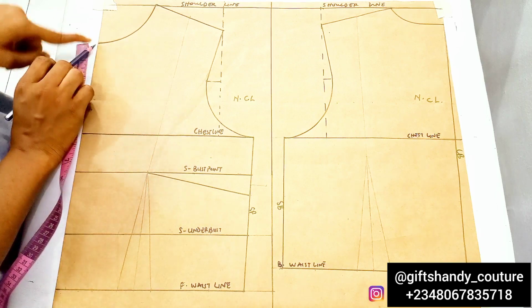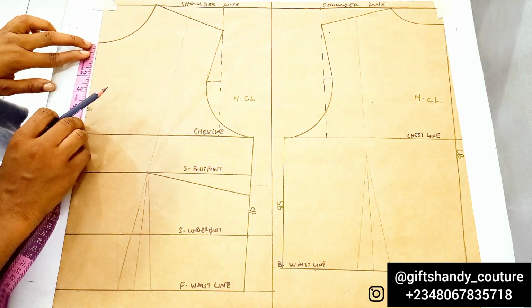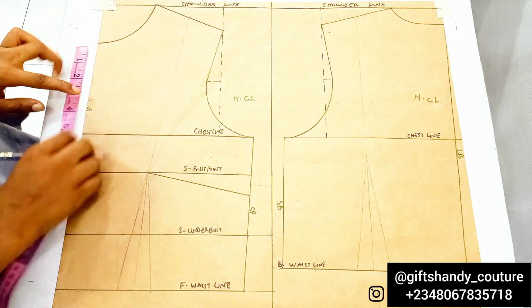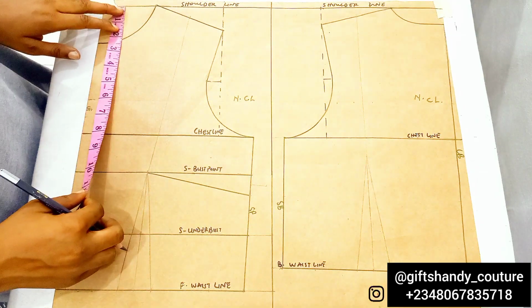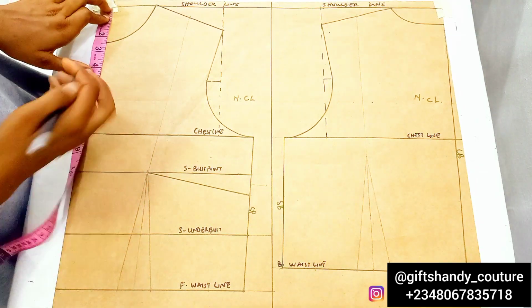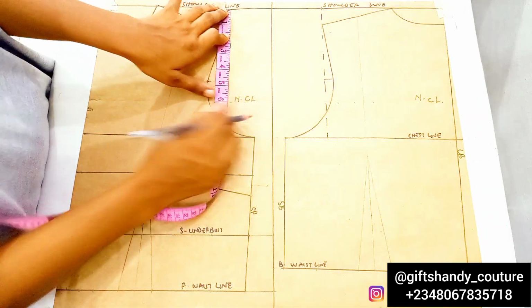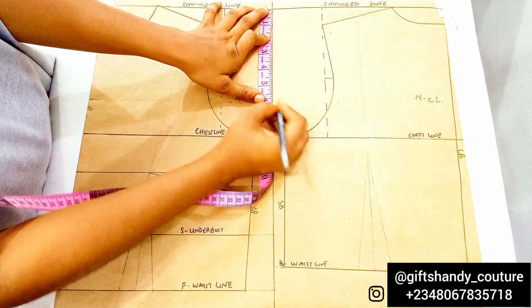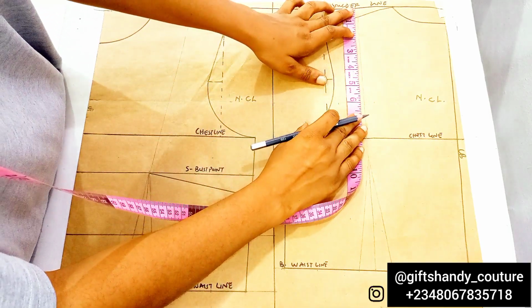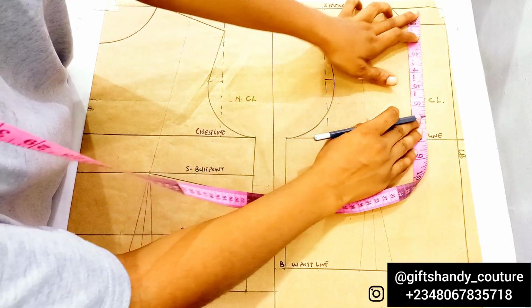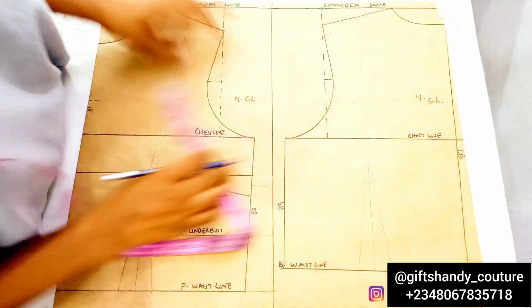So the cleavage I'm working with is 3.5 inches. To take your cleavage line, you're going to place your tape measure on the midpoint of your neck, and then impute where you want the yoke or whatever you're adding to start from. So I'm just ruling a straight line from my shoulder line to that point, just to give me a straight line, and I have 6 inches.